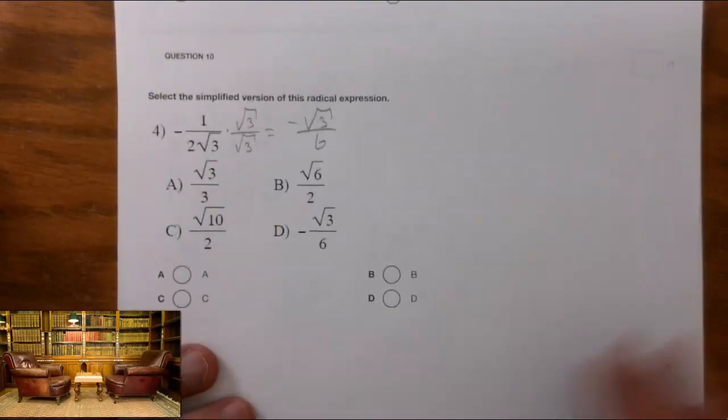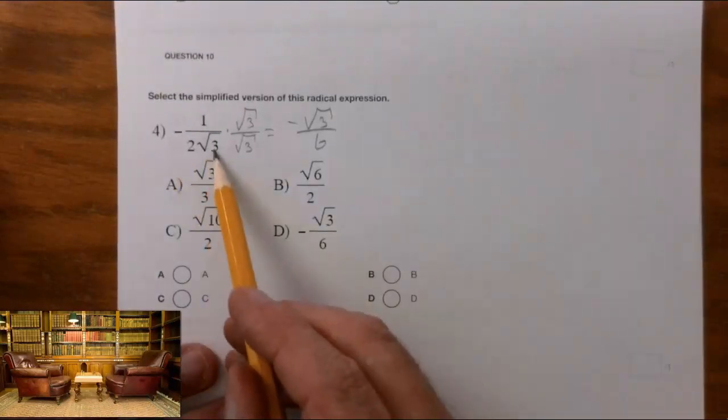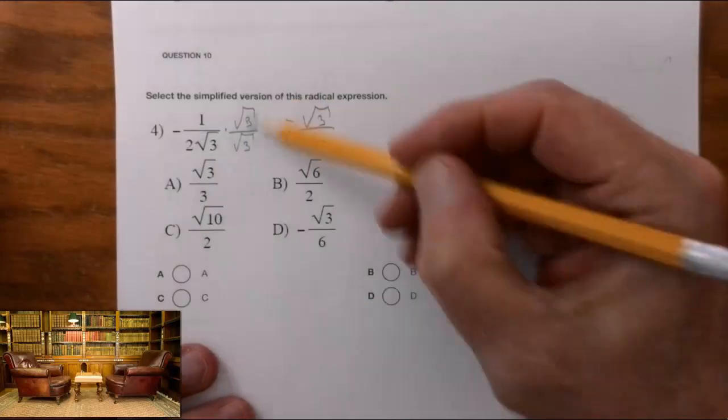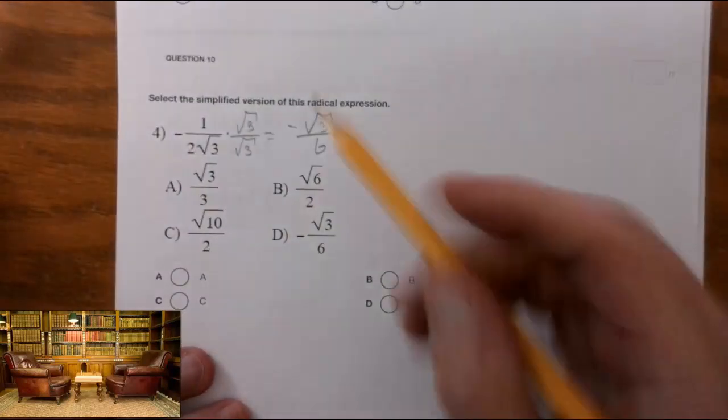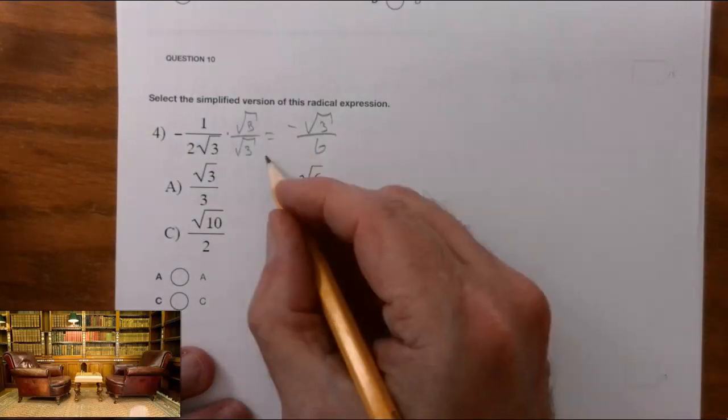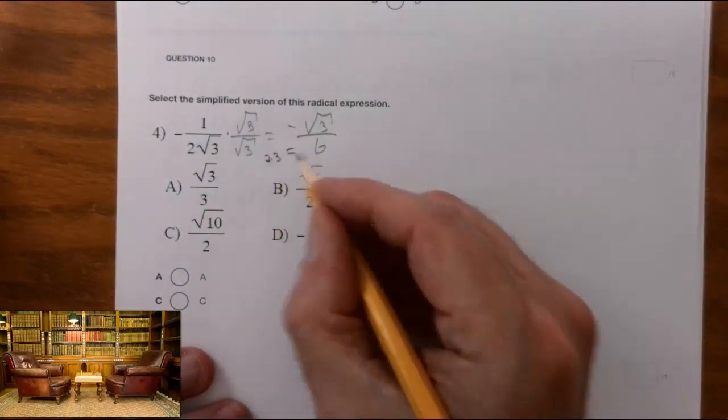All right, this is rationalizing because we have to get rid of the square root of 3 on the bottom. So multiply the top and the bottom by square root of 3. Then we're just multiplying times 1. So the square root of 3 ends up on top. And this bottom becomes 2 times 3 equals 6.